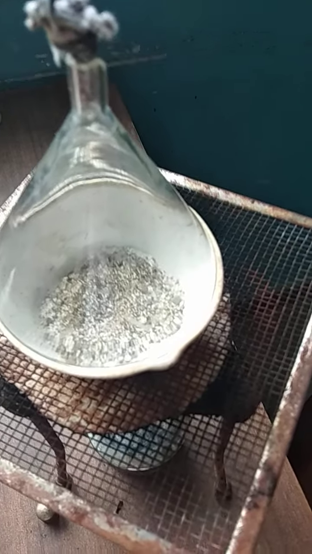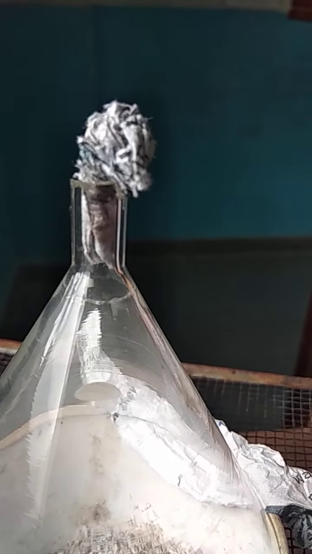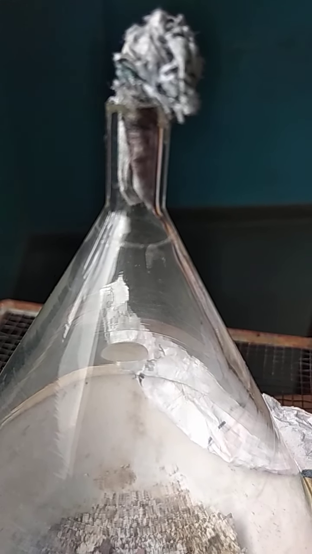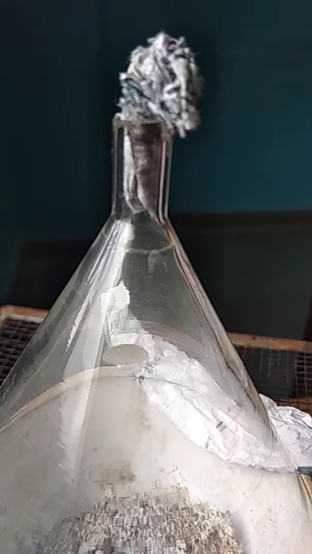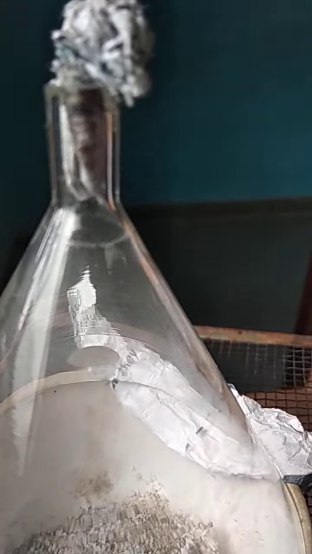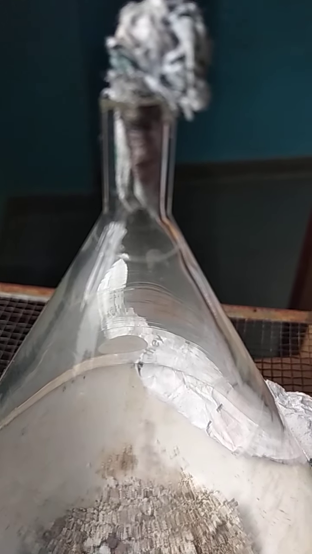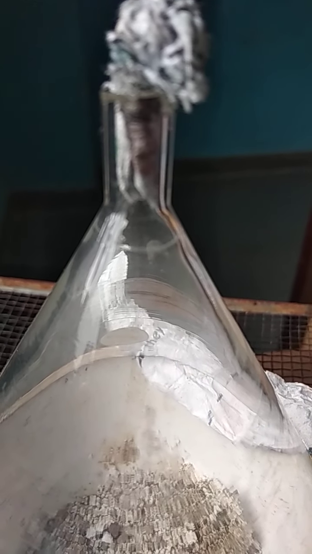Finally, after some time, we could find white precipitates formed at the top of this inverted funnel, showing that ammonium chloride particles are evaporating when they are heated up.